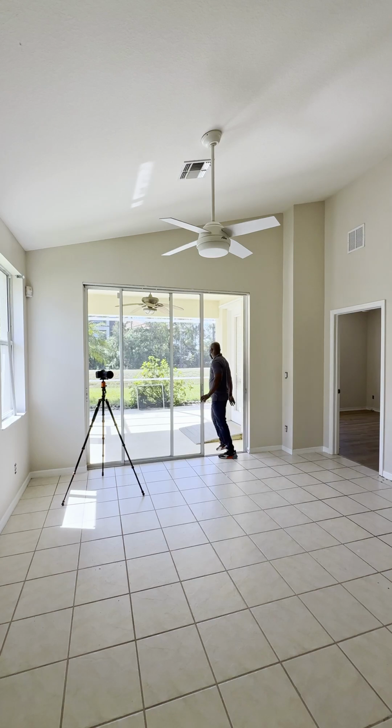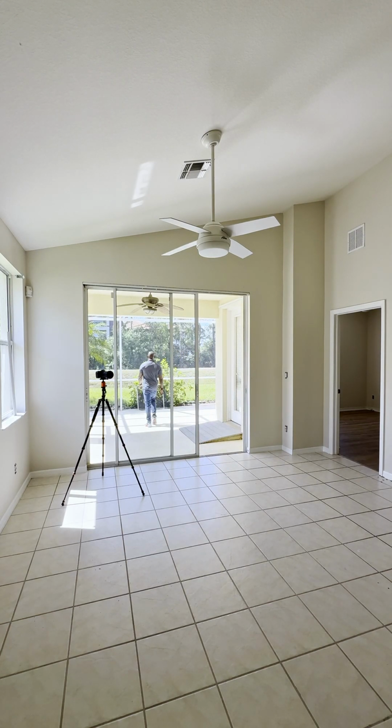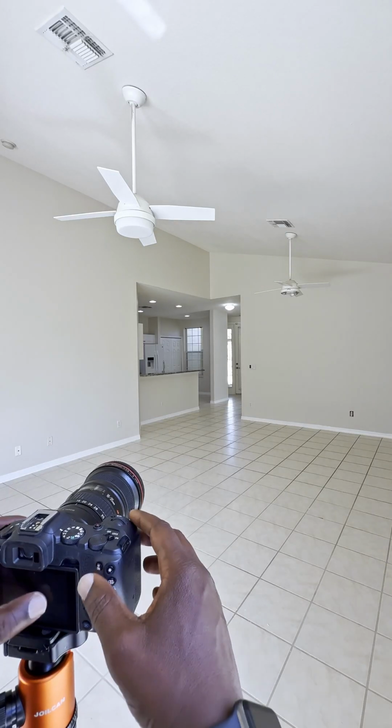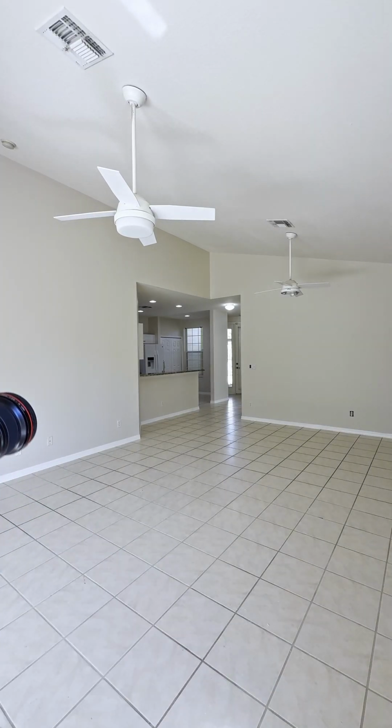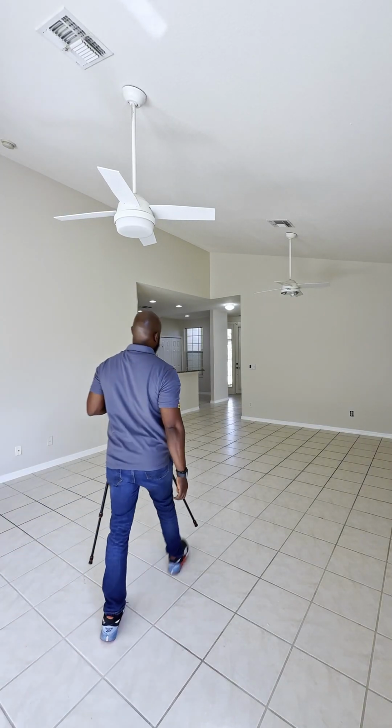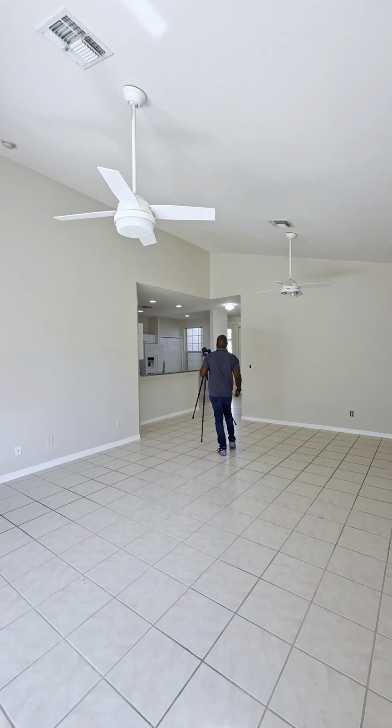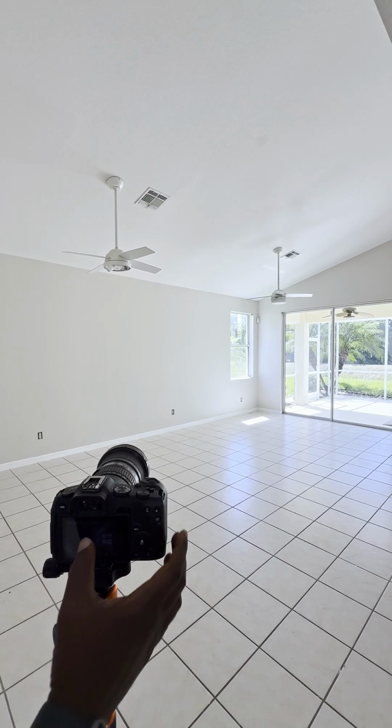Actually, we'll move the screen out the way also. Might as well. All right, so let's set up for a really nice shot. And then one from back here.